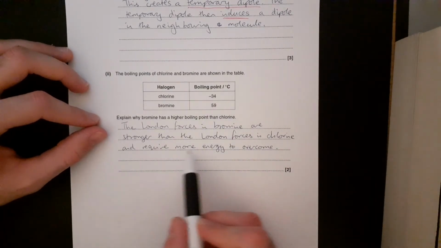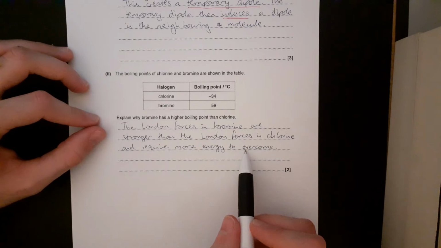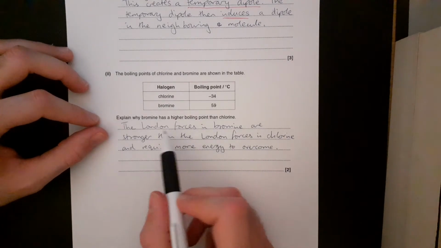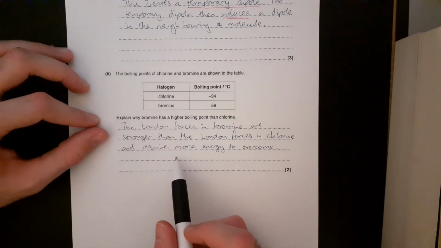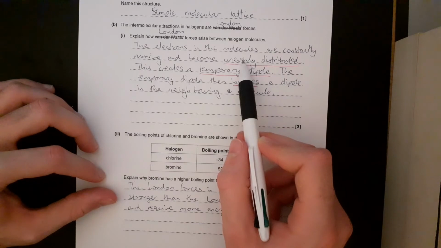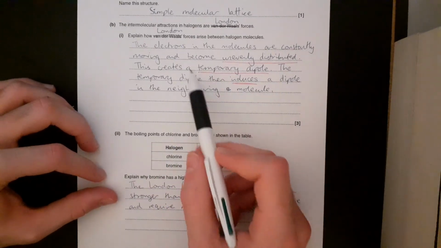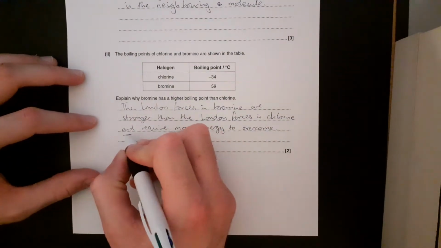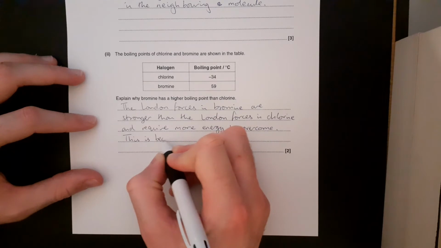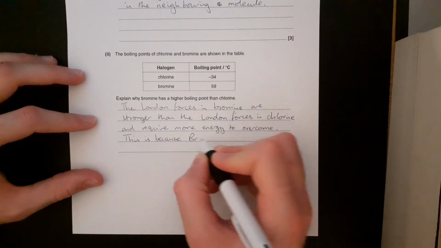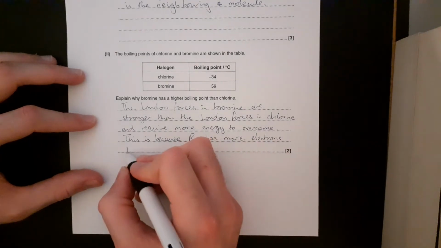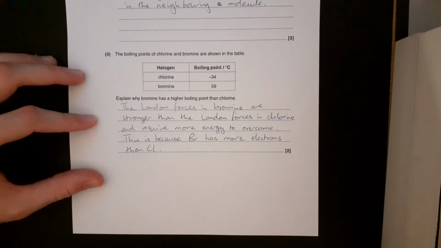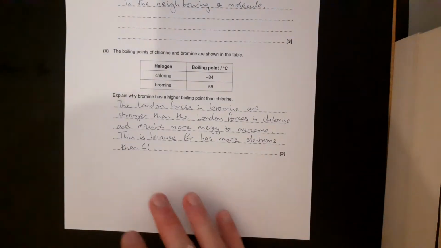We mentioned this point: taking more energy to break the forces is usually worth a mark. But why are the London forces in bromine stronger? It's because bromine has more electrons. If we go back to what we said here, the London forces come from the uneven distribution of the electrons. So the more electrons you have, the more unevenly distributed they can be. This is because bromine has more electrons than chlorine.